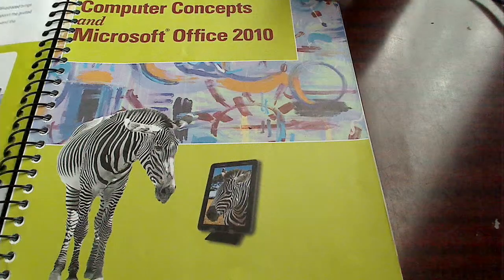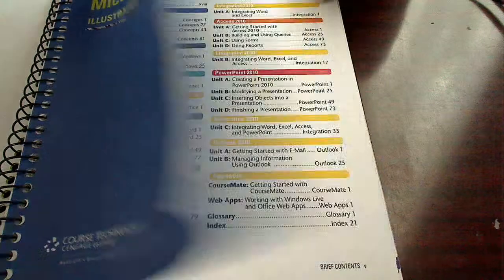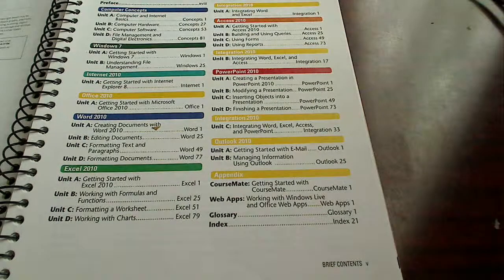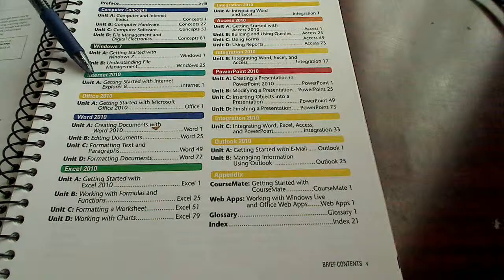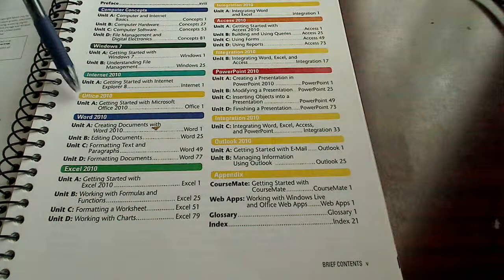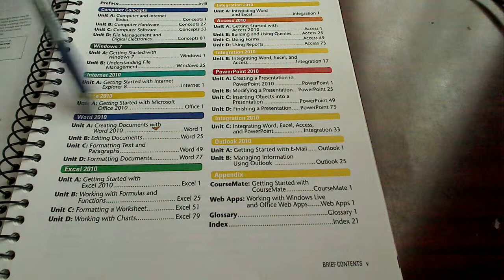And this book does not have what are called chapters, but it has what are units. And in the front, it actually has an index here, and the index is color-coded. Computer Concepts is color-coded with blue. The Windows chapter is color-coded green. Internet 2010 is kind of a light blue. Office 2010 is kind of a gold type color. And then the unit for Word is 2010.